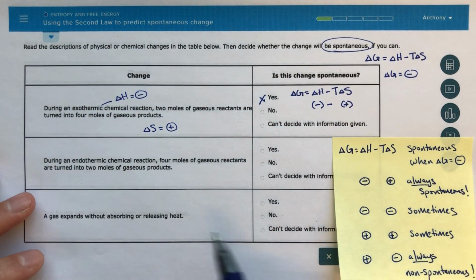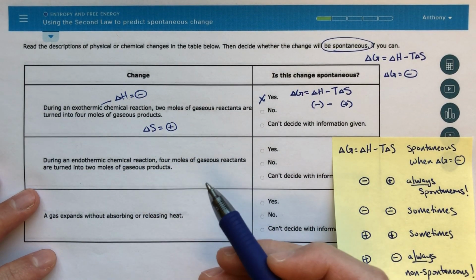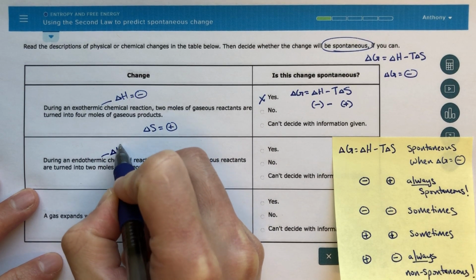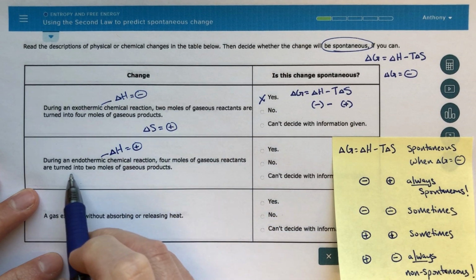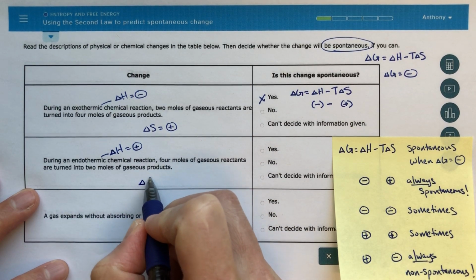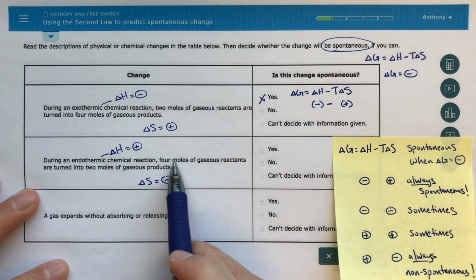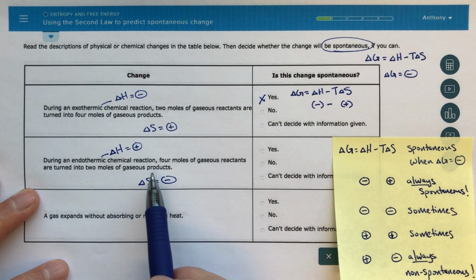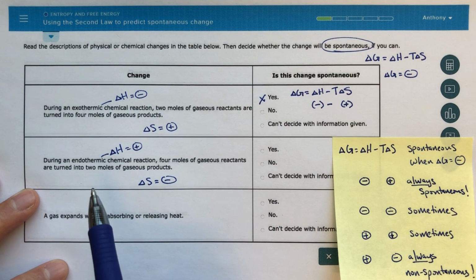So let's use this to go through the rest of these examples. The next one says endothermic, therefore delta H is going to be positive. Then 4 moles of gas are going to turn into 2 moles of gas. In that case, our delta S is going to be negative. If we go from more moles of gas down to 2 moles of gas, we're decreasing our entropy. And then we've got an endothermic reaction. So this is actually the exact opposite of our first case.